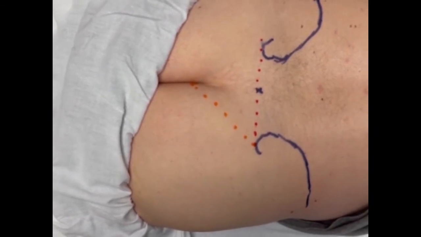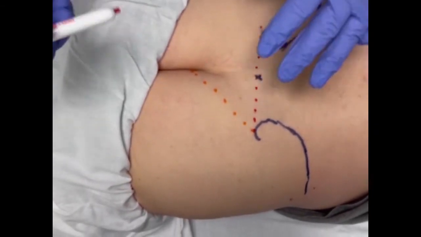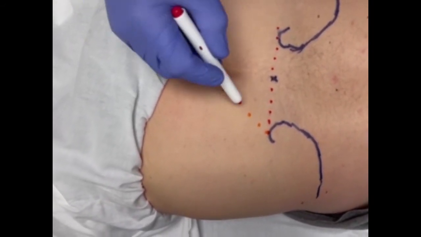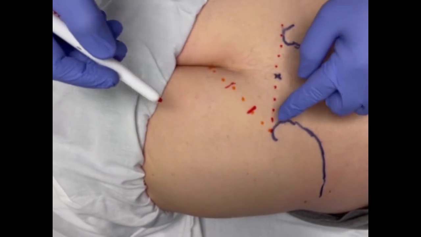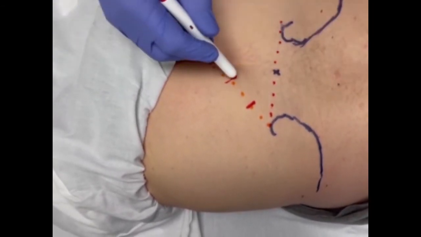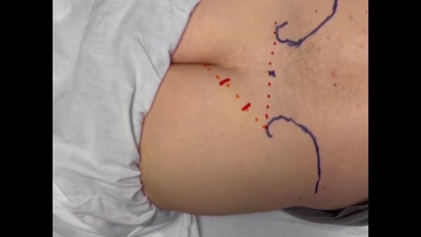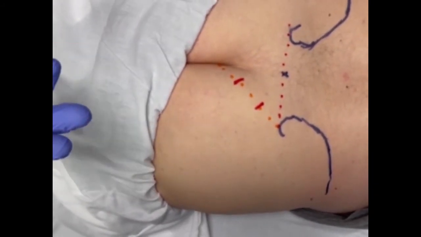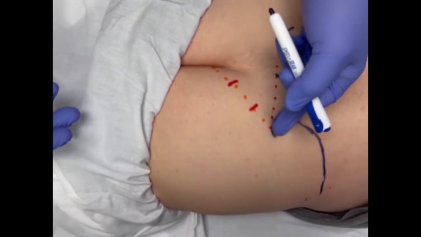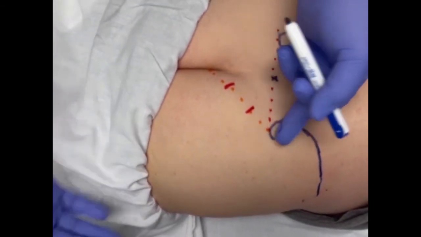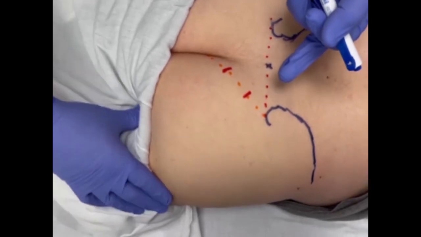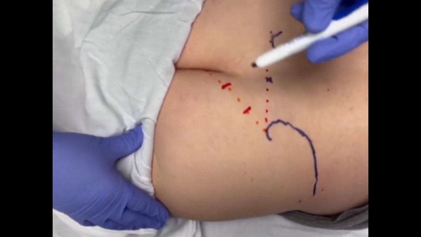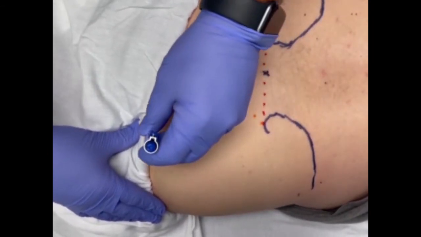We also want to divide this helper's line into thirds. So we have an upper, middle, and lower third. So next what we want to do is draw another helper's line, and this one is going to be from the PSIS down to the ischial tuberosity. So we're just going to come in, palpate, locate that ischial tuberosity, and it's pretty well going to be in a nice straight line.